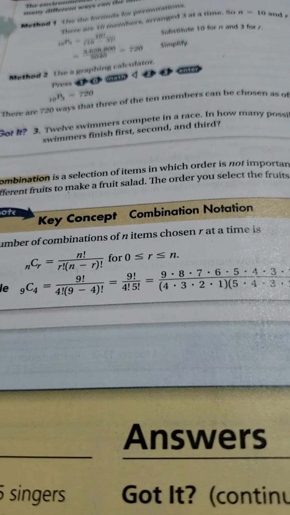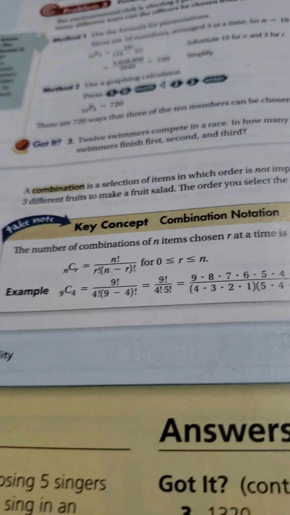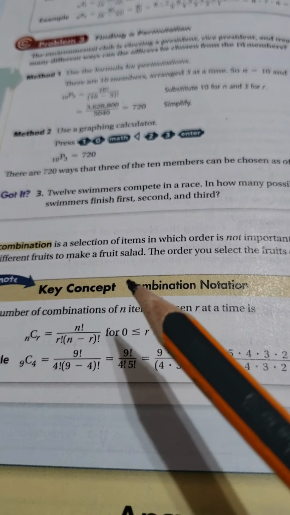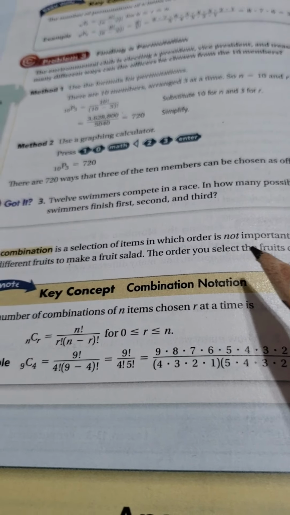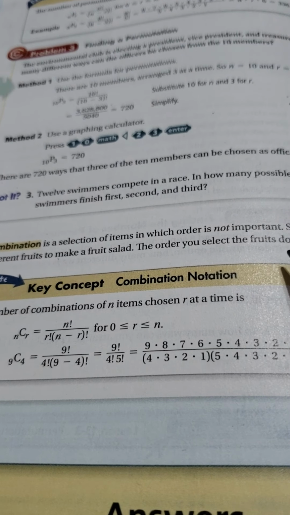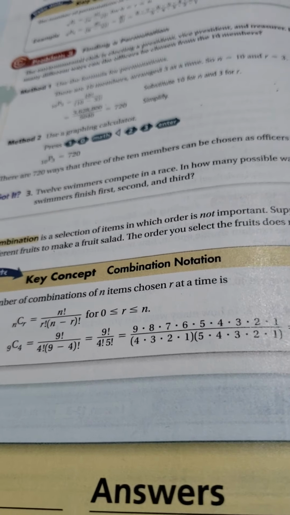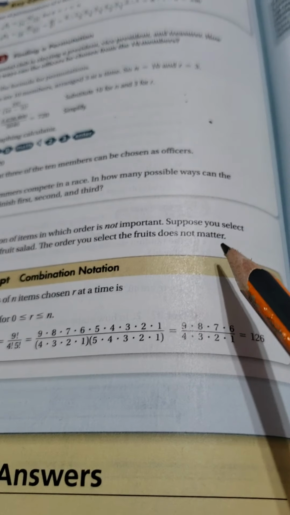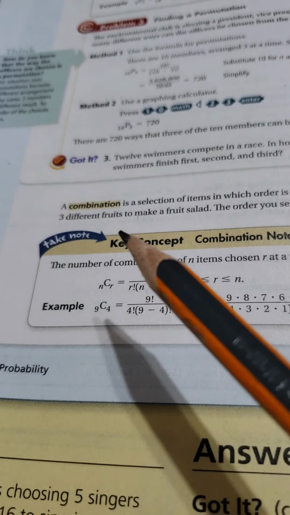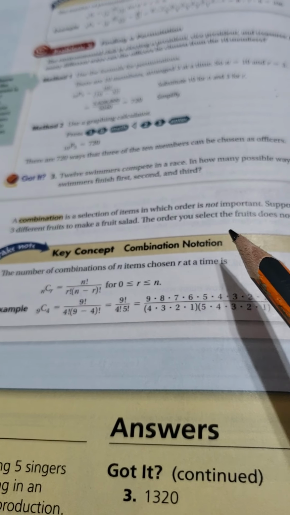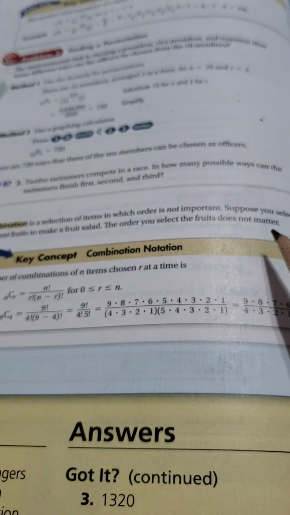Now, the next situation is when we have a combination. It says a combination is a selection of items in which the order is not important. That is the difference. In permutation the order is important, in combination it is not important. Okay, suppose that you select 3 different fruits to make a fruit salad. The order in which you select the fruit doesn't matter.